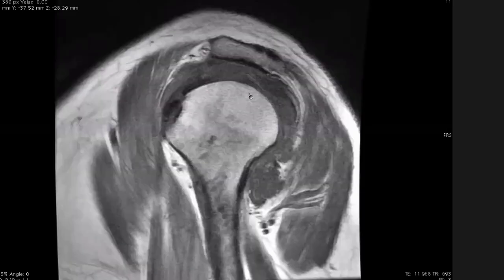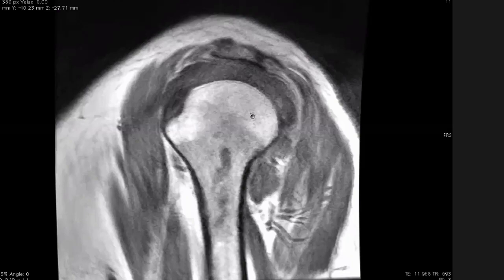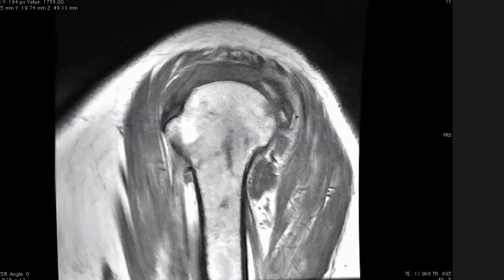You see, it looks like the same marrow as the humerus, right? So these are fragments 1 and 2, which are attached to the infraspinatus, and they have been pulled off. The reason we know that is because there's all this edema here. This is the area which we are seeing as an erosion. Let me put the PD to make it a bit clearer.